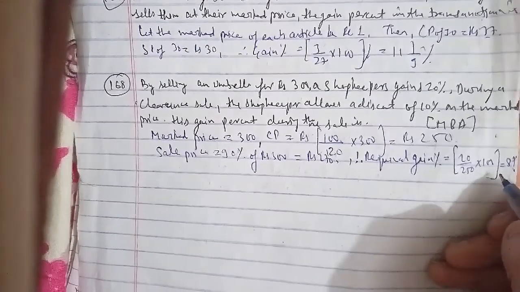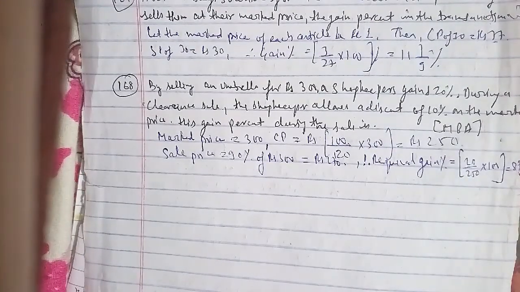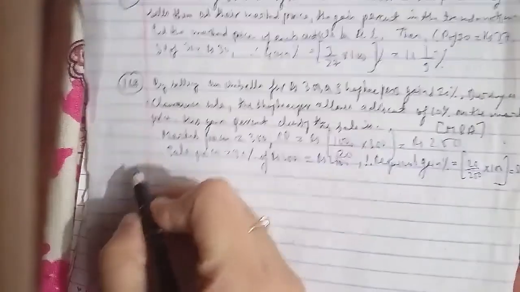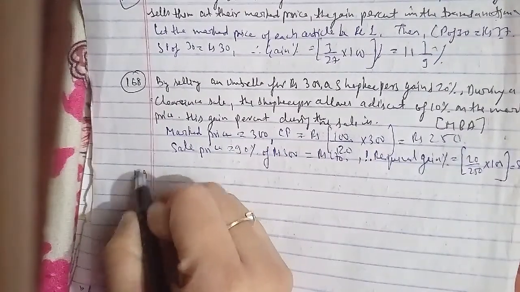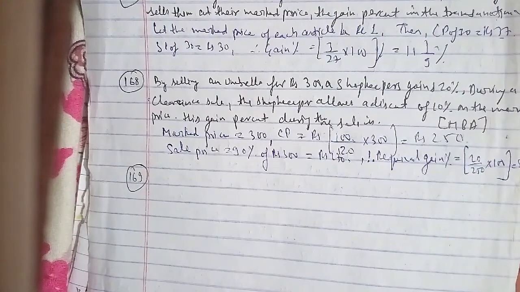Now we talk about another one, the 169th question of the session. The question we have is: the cost price of an article is 64% of the marked price. Calculate the gain percent after allowing a discount of 20%. That has been asked in the CBI examination paper. The options are 37.5%, 48%, 50.5% and 52%. We go ahead for the same.